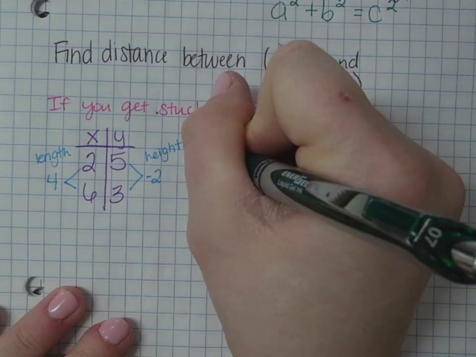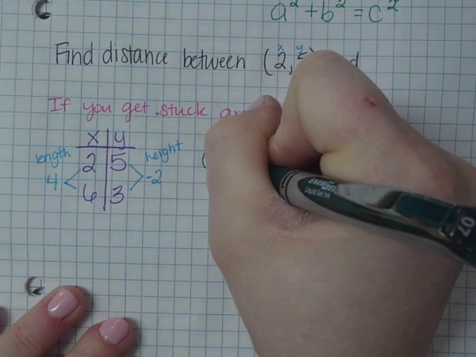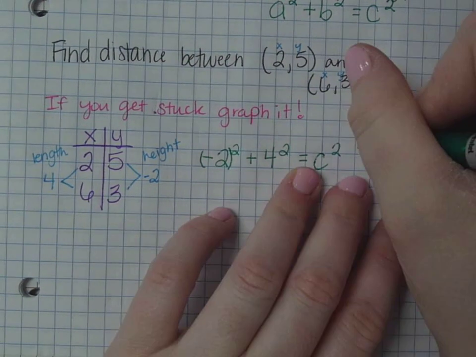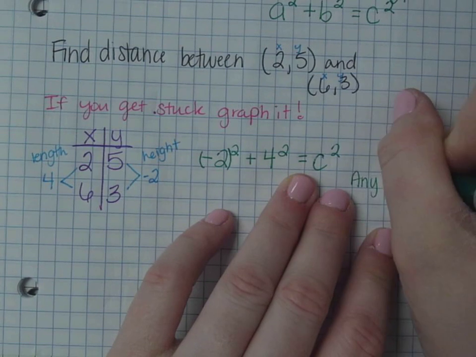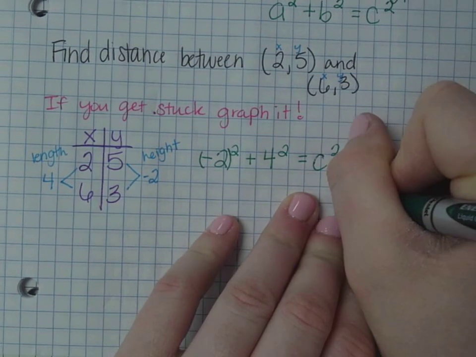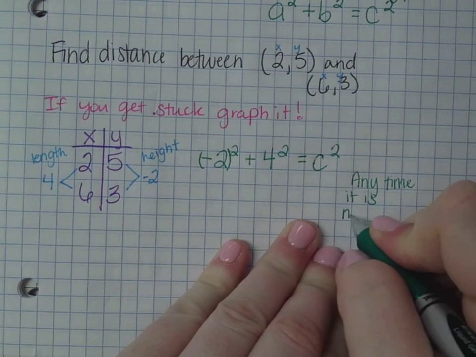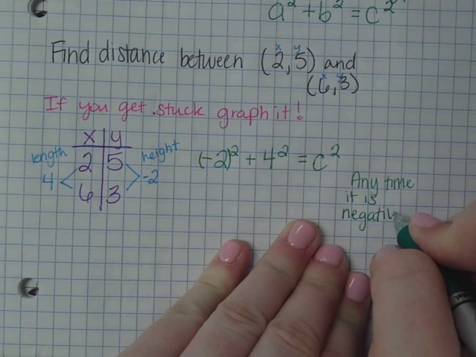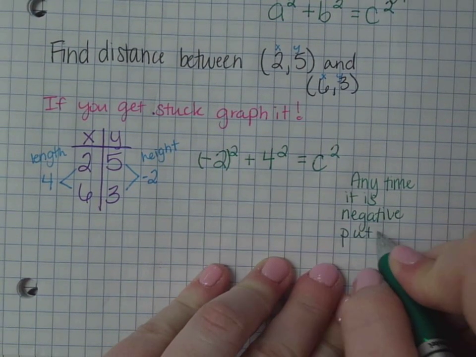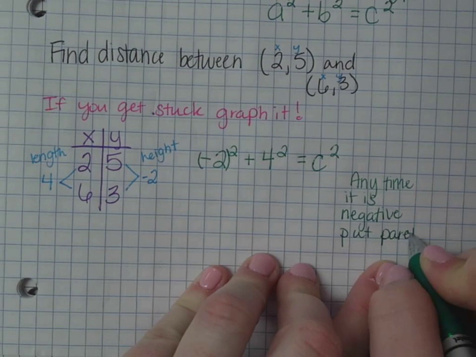But we can also just put parentheses. So I'm going to have you put parentheses anytime it is negative.